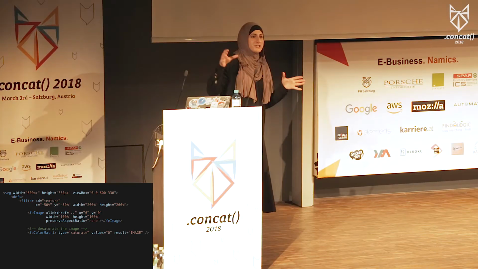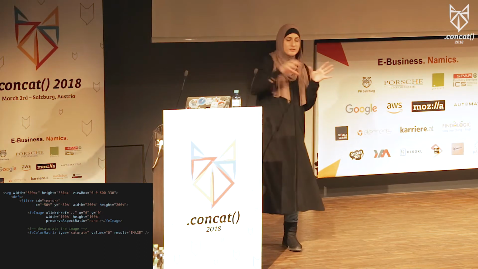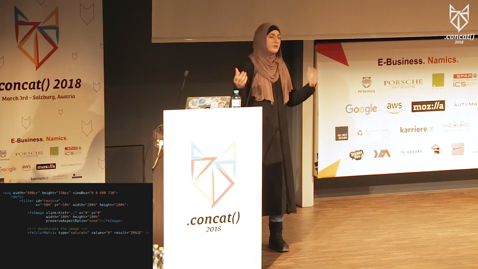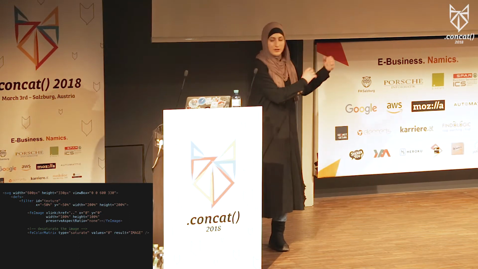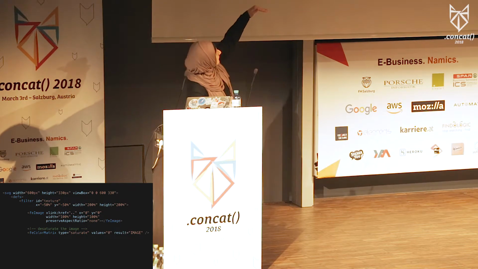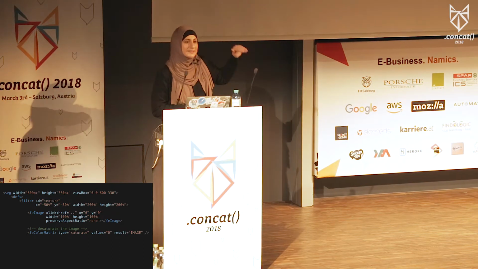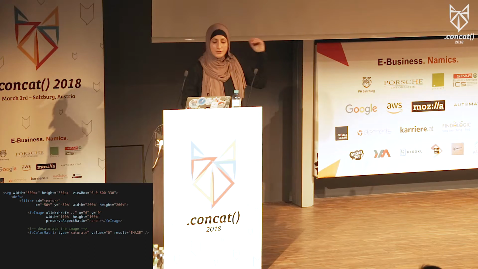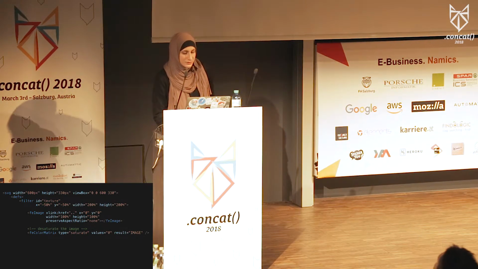So we have an image here. FE image references our image that's going to be used as a displacement map. Desaturate the image using color matrix type saturate, value 0, so it's going to be completely desaturated. And filters in SVG are sort of like a pipeline. The result of one filter can be used as an input to another filter. So when I'm applying color matrix directly after image, it is automatically applied to that image. The result of the color matrix desaturation is called image.